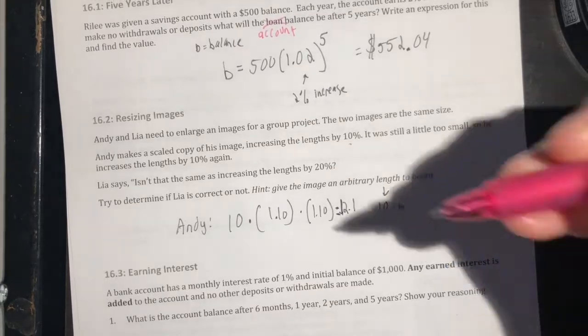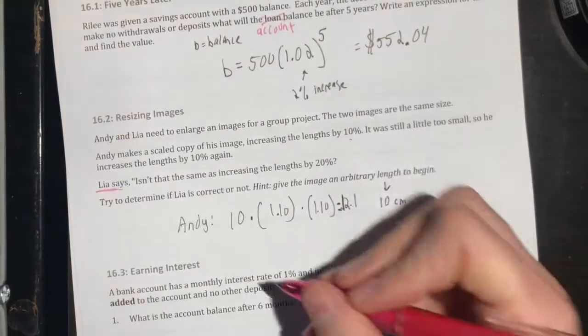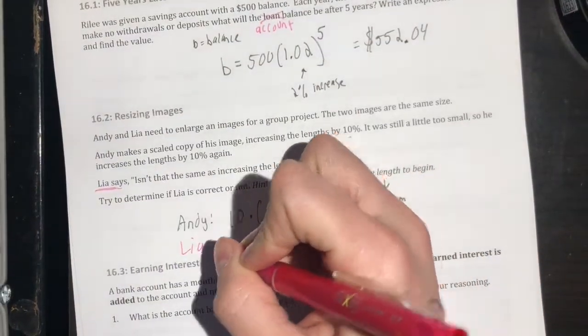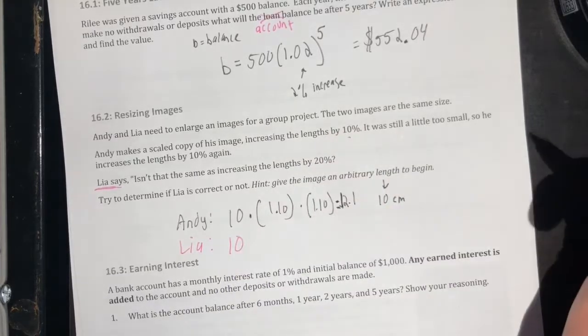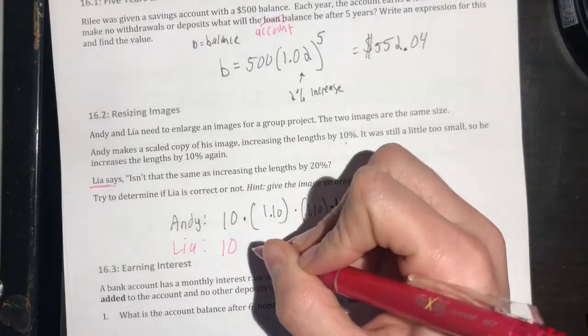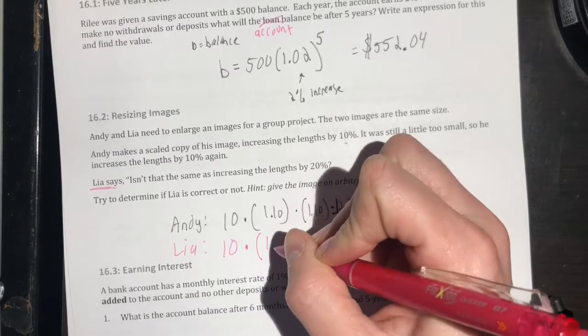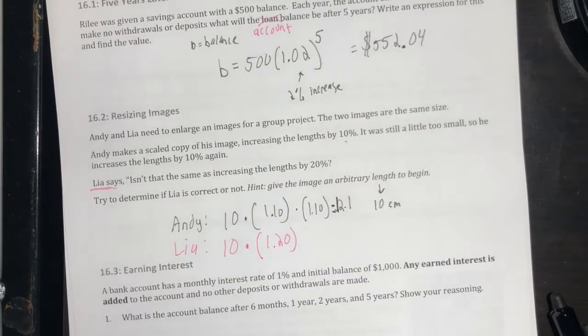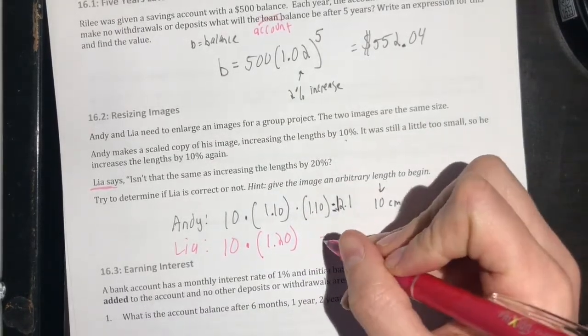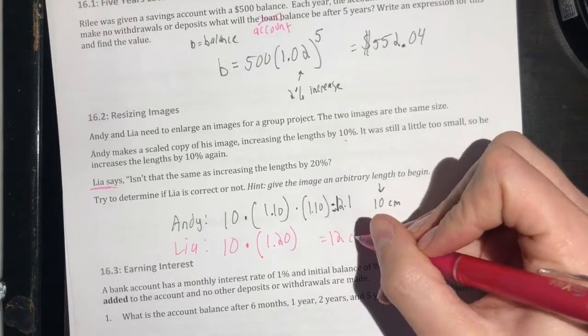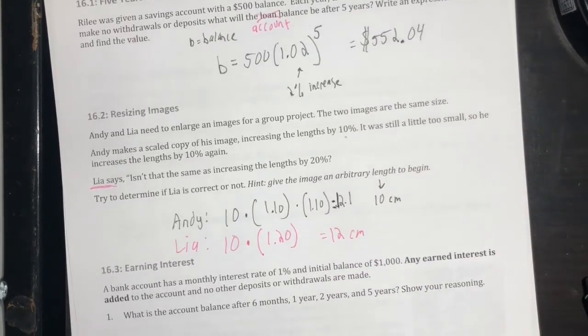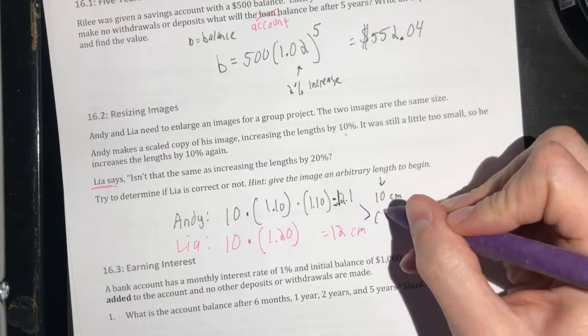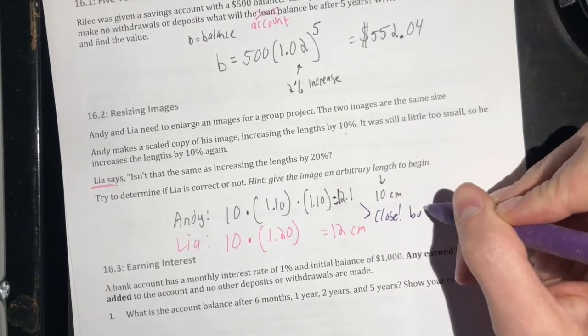But then Leah, if I increased it by 20%, well, what would happen if we start out at 10 centimeters and just increased it by 20%? Well, that's times 1.20, because it's increasing by 20%. And that would just get her exactly 12 centimeters. So, close, but not the same.